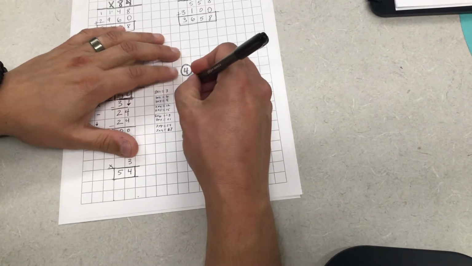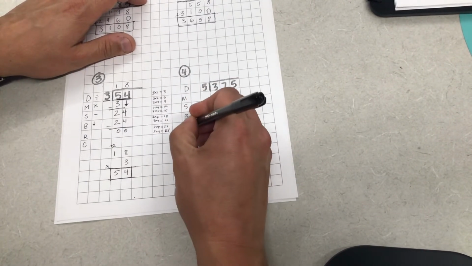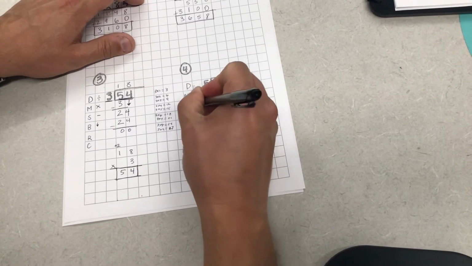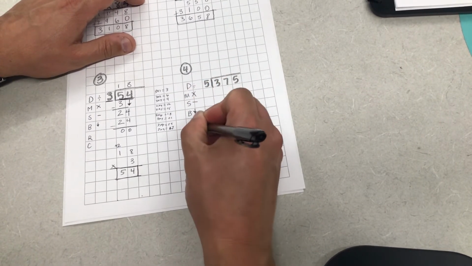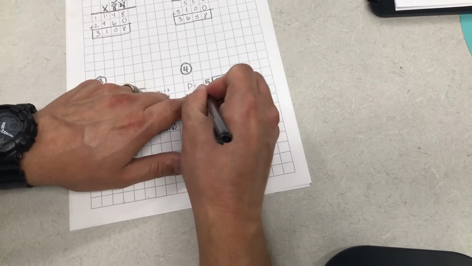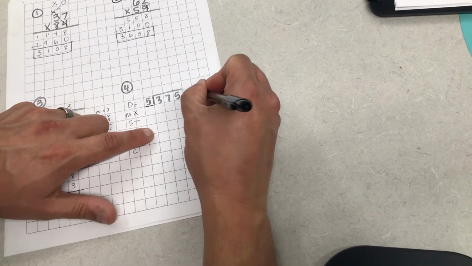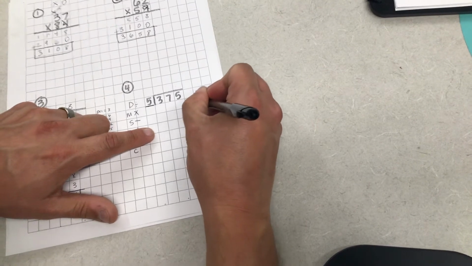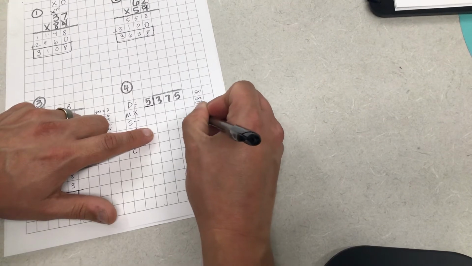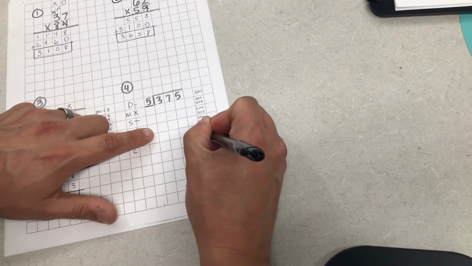Same steps. I'm going to make sure I put my D, my M, my S, my B, my R, and my C. Divide, multiply, subtract, bring down, remainder, and check. So first things first, I'm going to pretend I don't know my math facts. That's a 5, so I need to do all my 5s. 5 times 1, 5 times 2, 5 times 3, 5 times 4, 5 times 5, 5 times 6, 5 times 7, 5 times 8, and 5 times 9.